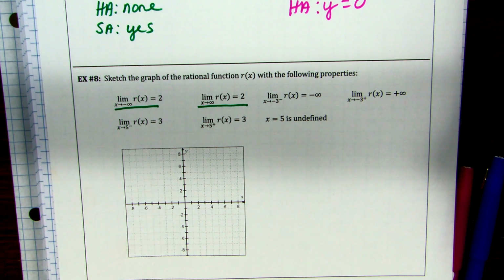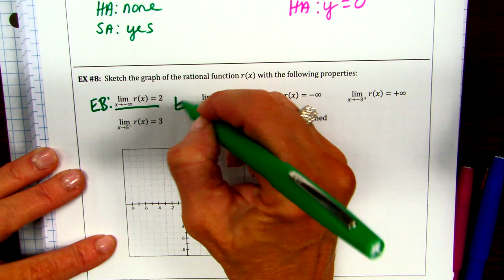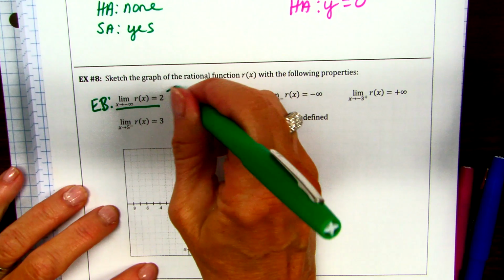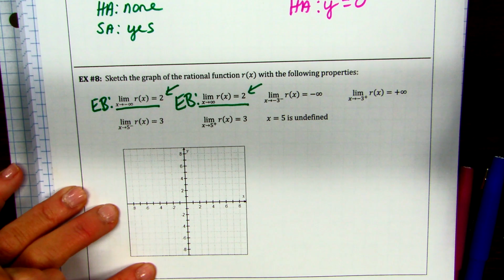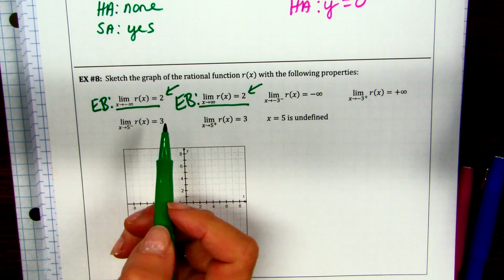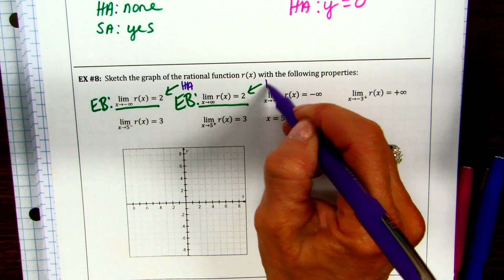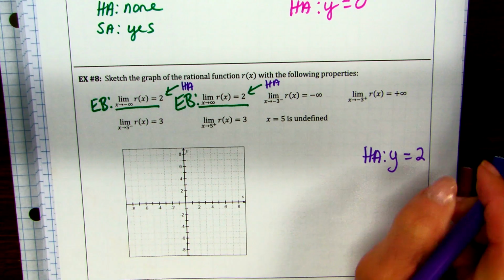What does that make you think of? End behavior. Yes. These are end behavior. If x is going all the way left, that's the end. So what is this 2? Do we remember? In a rational function, our end behavior is affected by the horizontal asymptote. So we know this graph will have a horizontal asymptote at y equals 2.